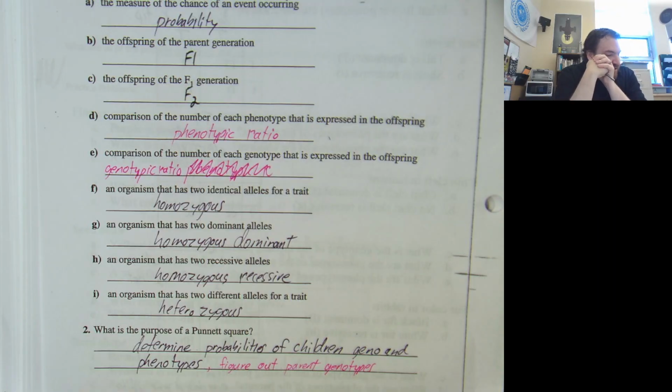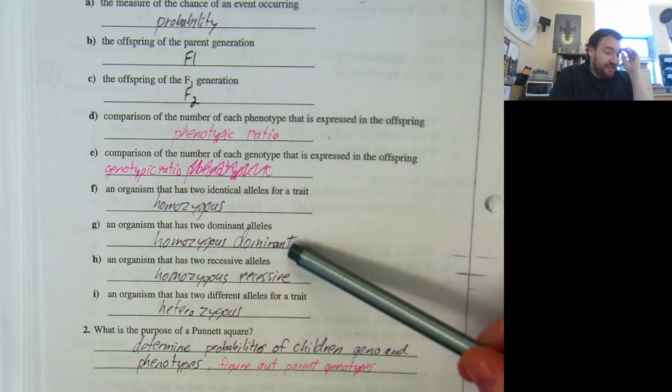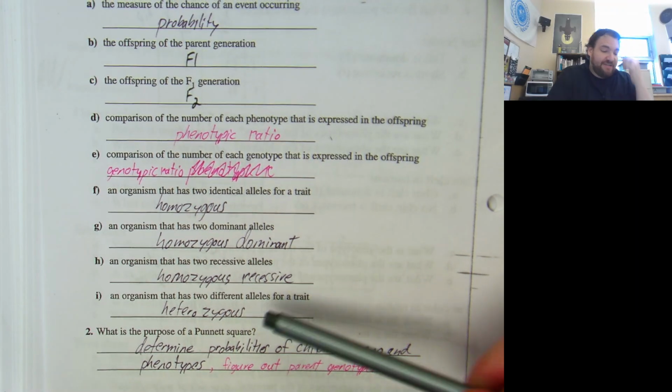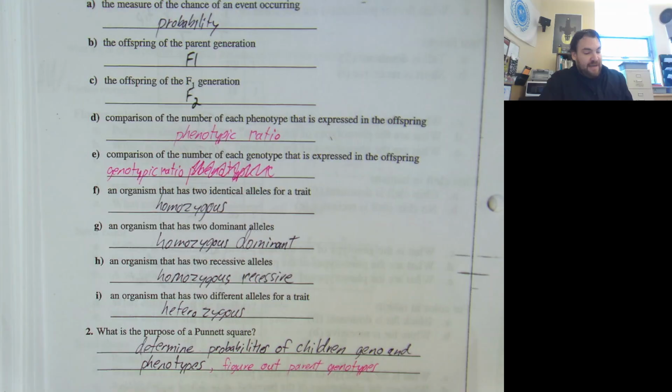Probability, F1, F2, the phenotypic and genotypic ratios, which we did talk about yesterday. Homozygous, homozygous dominant, homozygous recessive, heterozygous. And determining probabilities of children's genotypes and phenotypes, and figuring out the parents' genotypes. Comments, questions, concerns on any of this? If you didn't do your homework and are just copying things down, shame on you.